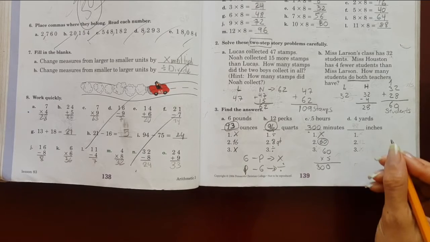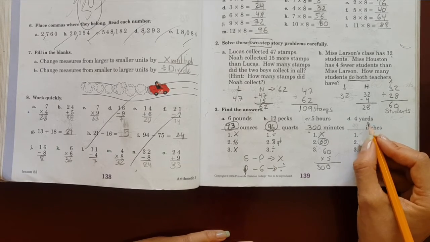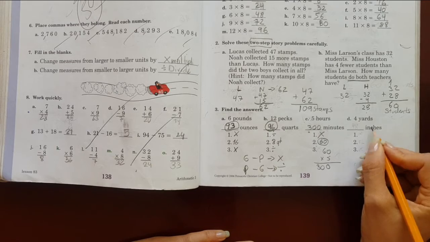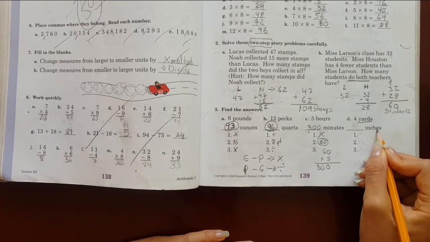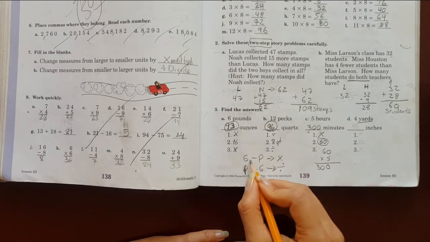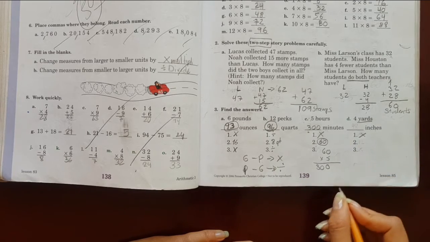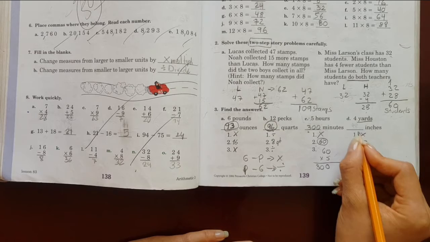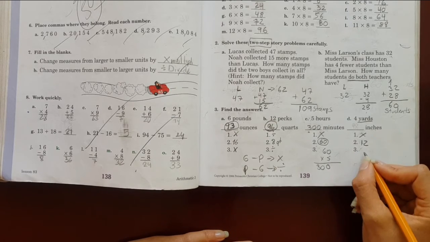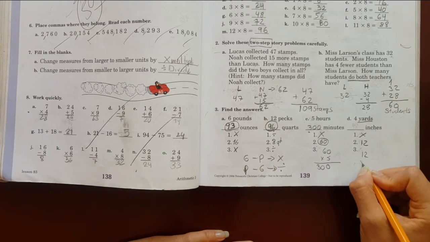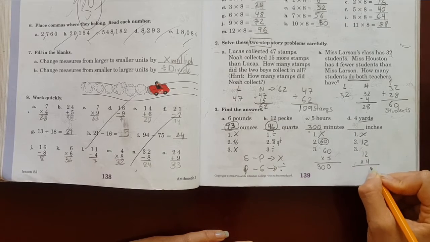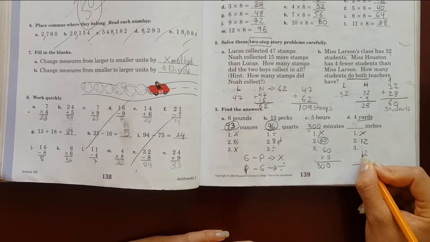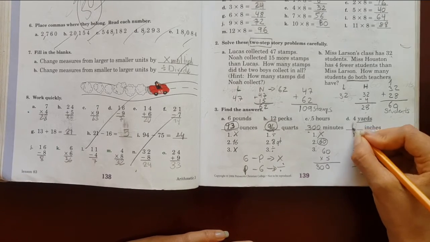Right, guys? So here is the same. Do we go from smaller to larger or larger to smaller? Larger to smaller. Grande a pequeño, multiplico. How many inches has 1 yard? 12. Entonces, ¿qué tengo que multiplicar? 12 multiplied by 4. 4 multiplied by 2, 8. And 4 multiplied by 1, 4.